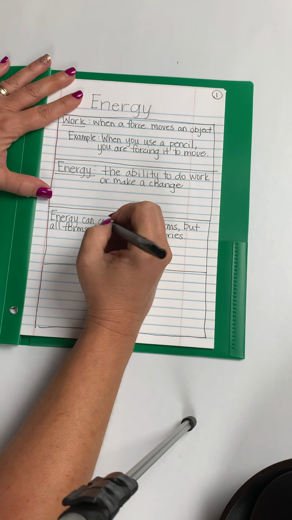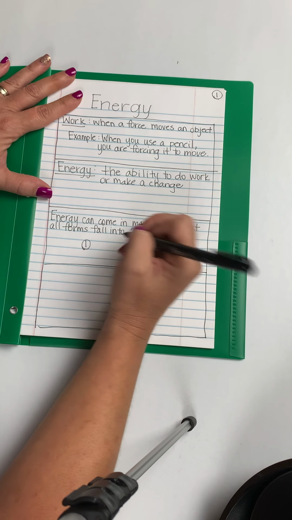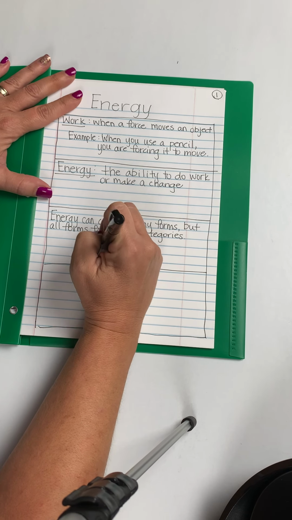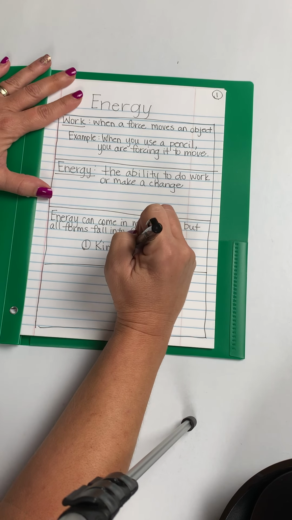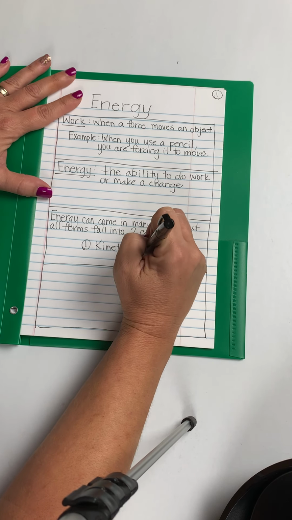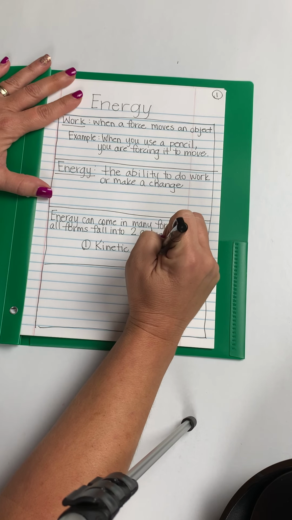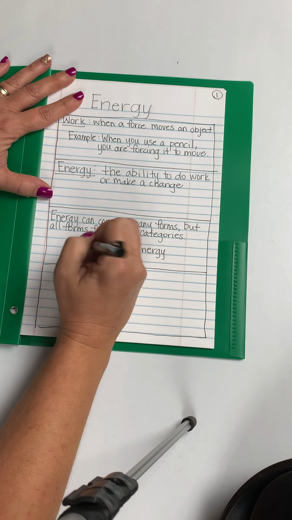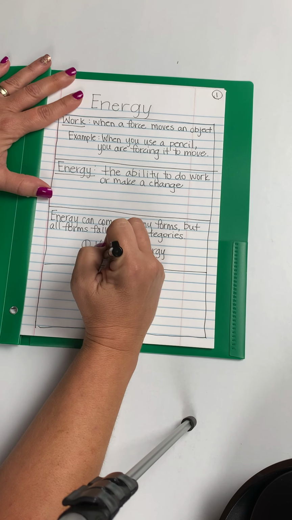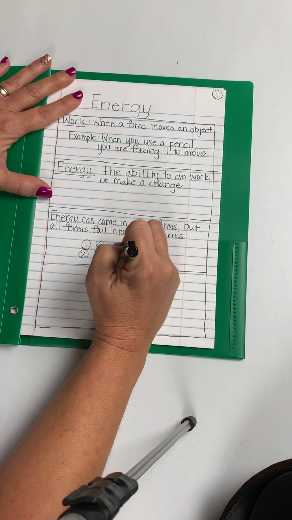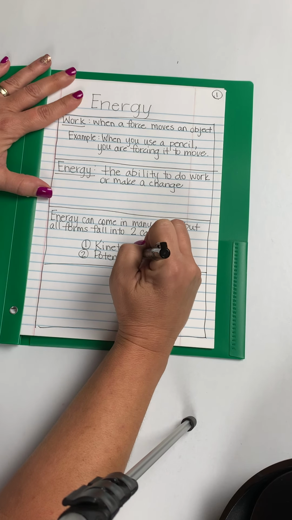One category is called kinetic energy. And the other main category is potential energy.